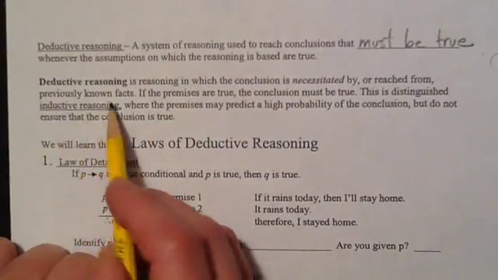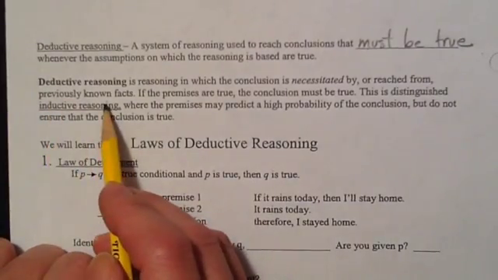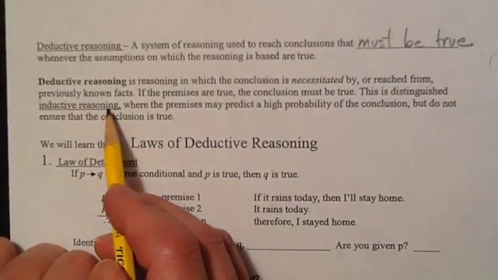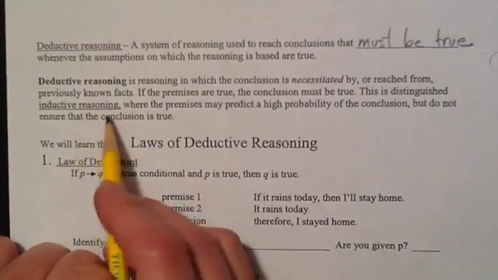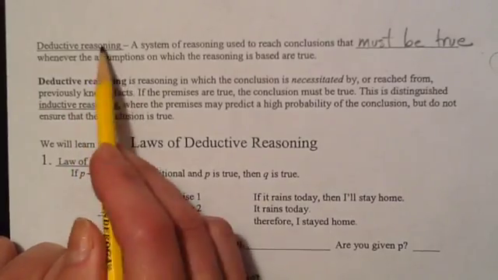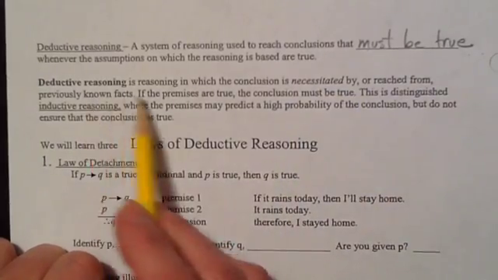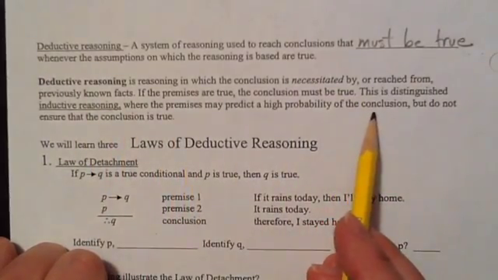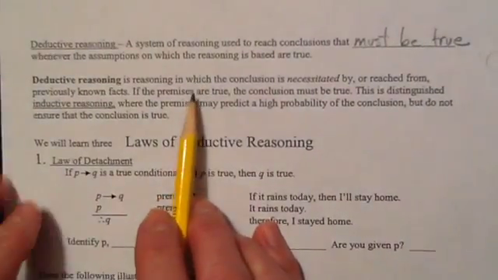So inductive, we're looking at patterns, we're drawing conclusions based on patterns, but it's possible that our conjecture, our reasonable estimate of what is true, is not in fact correct. So deductive reasoning, it must be true. Inductive reasoning, there's a high probability of the conclusion, but it's not necessitated to be true.